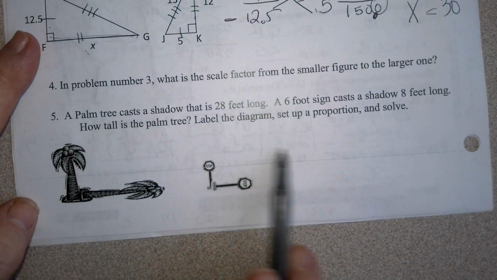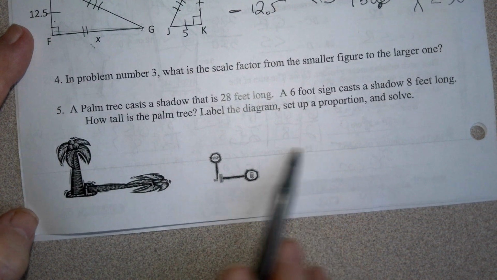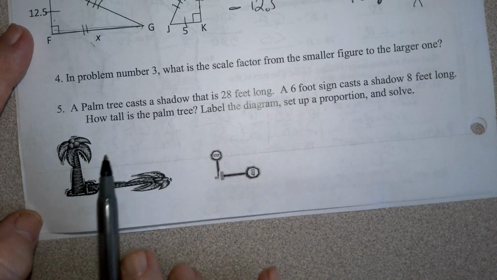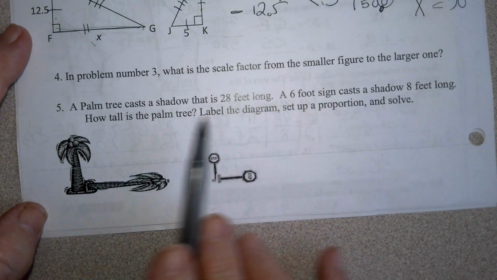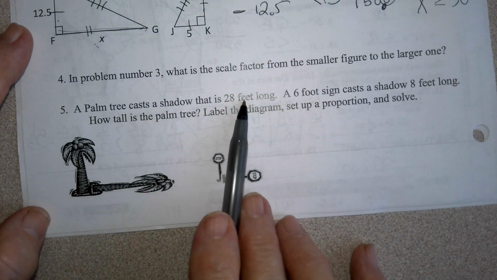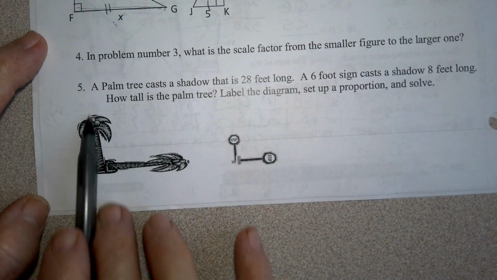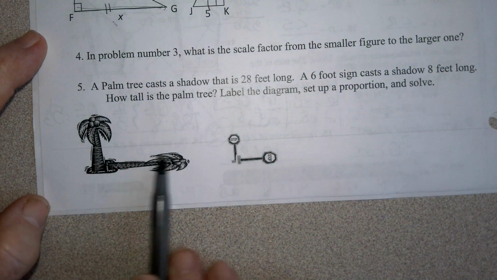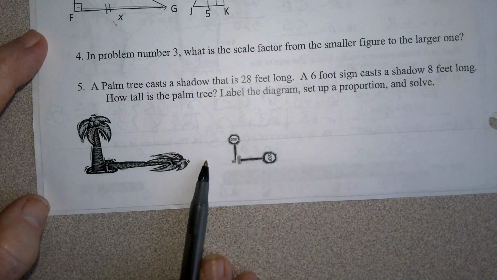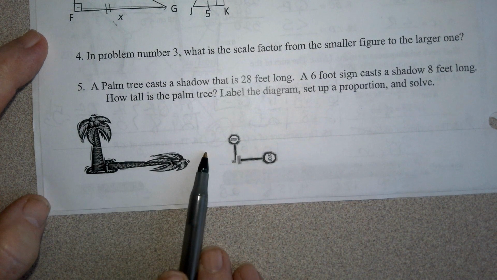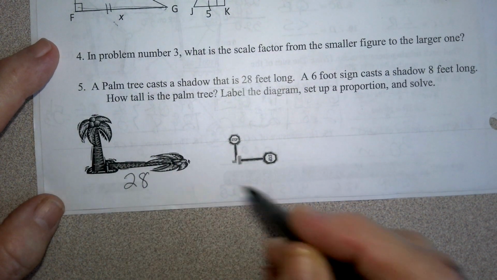So these are really important problems. They will be on the test without a picture. So it says these are shadow problems. A palm tree casts a shadow that is 28 feet long. Where am I going to put the 28? On the height of the palm tree or right down here below? Because that's a shadow. It casts a shadow on the ground. So that's going to be 28.